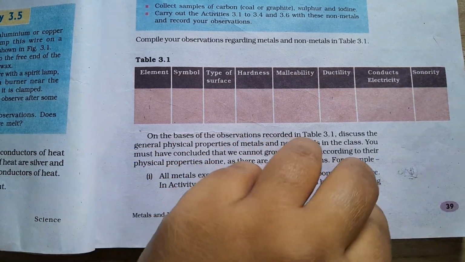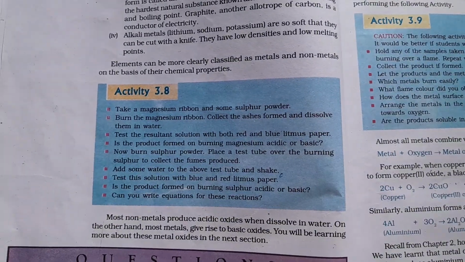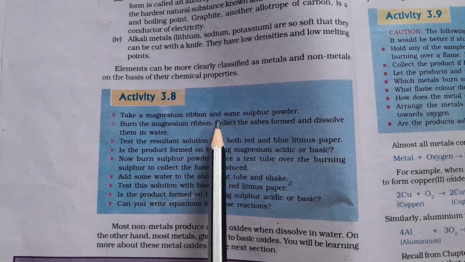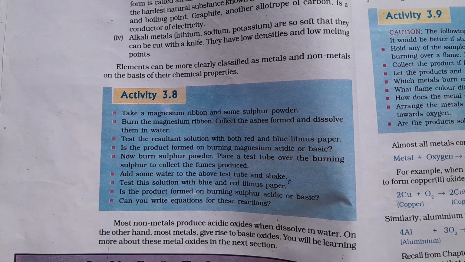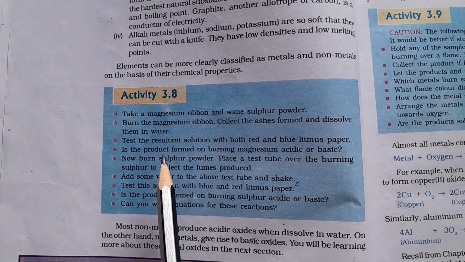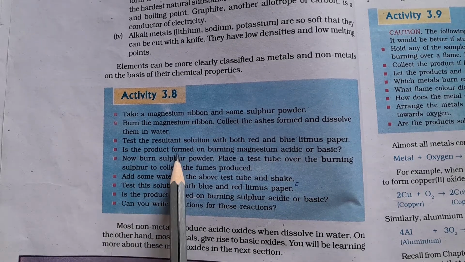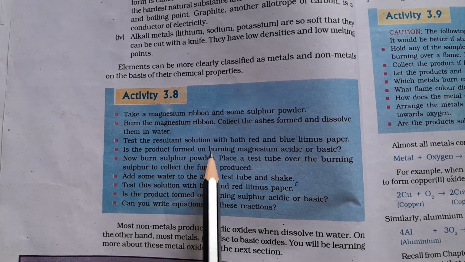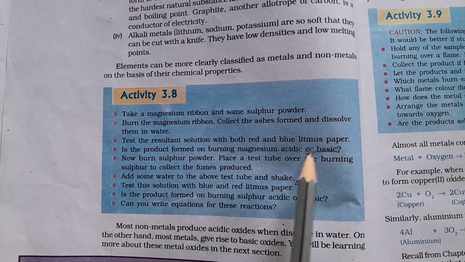Next, activity 3.8. What does it say? Take a magnesium ribbon and some sulfur powder. Burn the magnesium ribbon, collect the ash formed and dissolve it in water. Test the resulting solution with both red litmus and blue litmus paper. Is the product formed on burning magnesium acidic or basic? We'll check with the litmus paper, whether it is acidic or basic in nature.